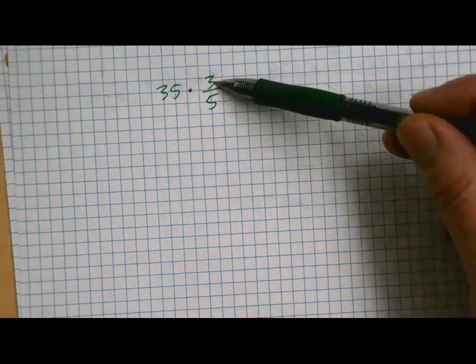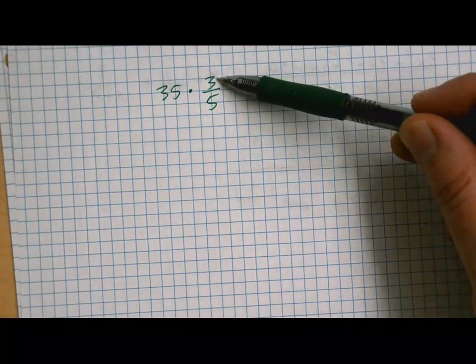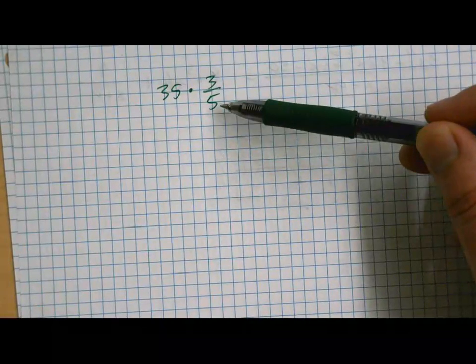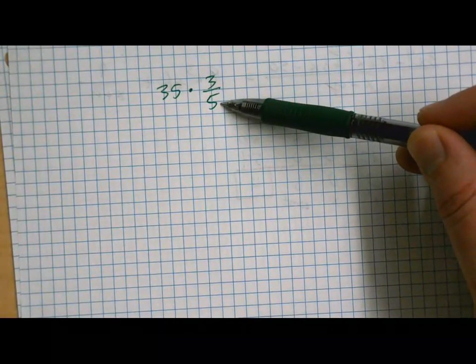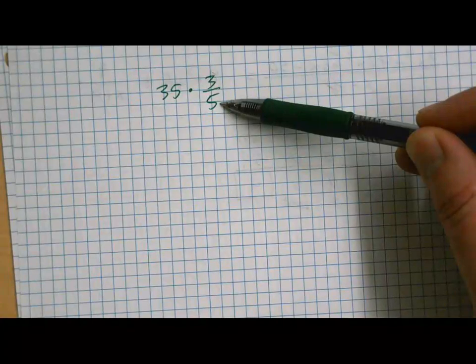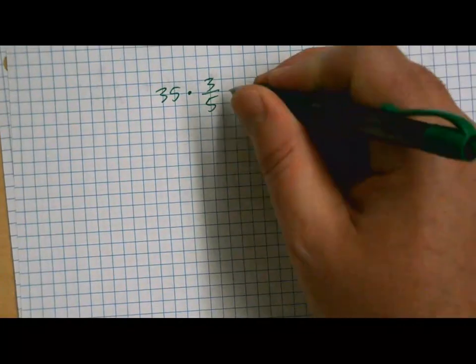There's two things going on here. Multiplication by 3 and division by 5. Do the division first. What is 35 divided by 5? 7. Now multiply it by 3. 21. That's easy, isn't it?